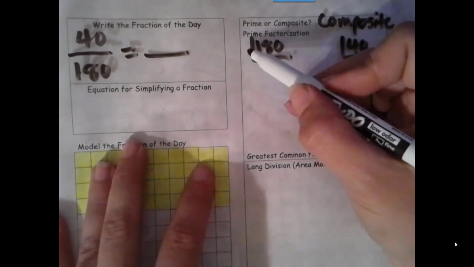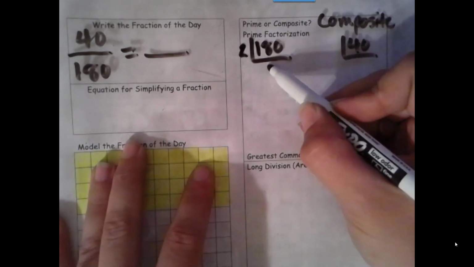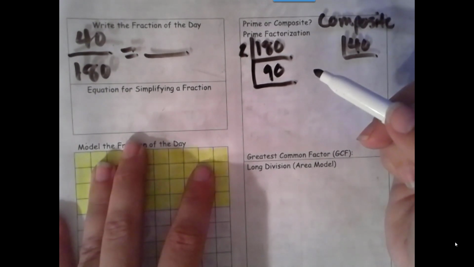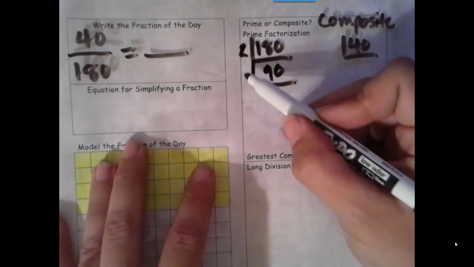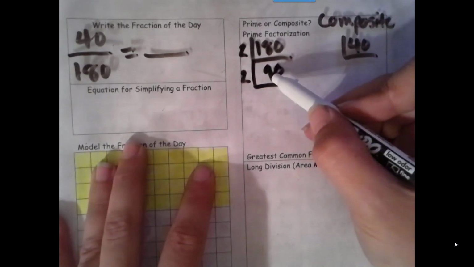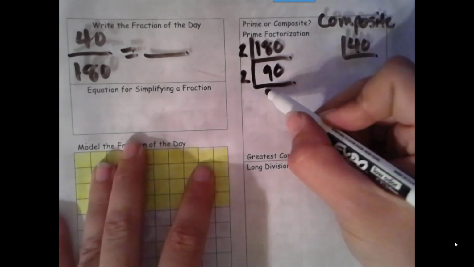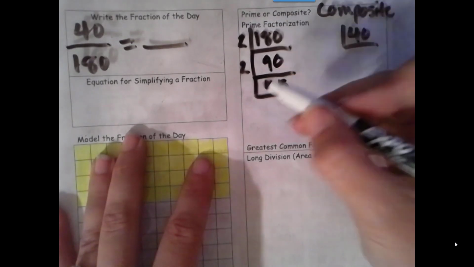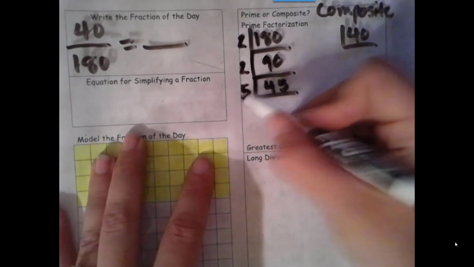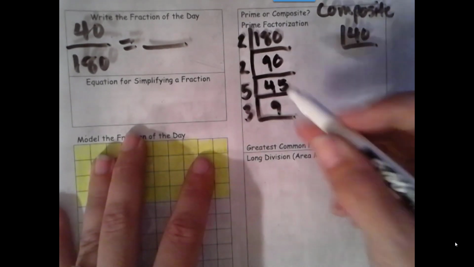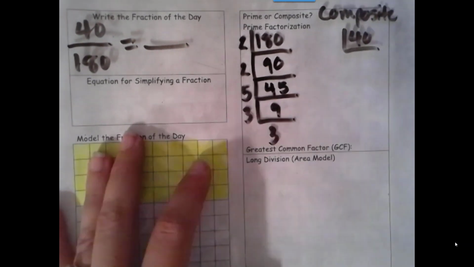Okay, 180 is even, so I can divide by 2. Half of 180 is 90. It's even again, so I can divide by 2. I can't do half of 9, but I can do half of 8 tenths, which is 4 tenths. I'm left with 10. Half of 10 is 5. That ends in a 5, so I know 5 is a factor. 5 times 9. 9 I can divide by 3. I get 3. 3 is prime, so we're done.